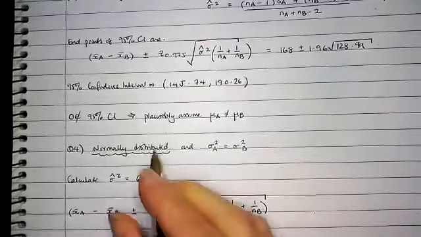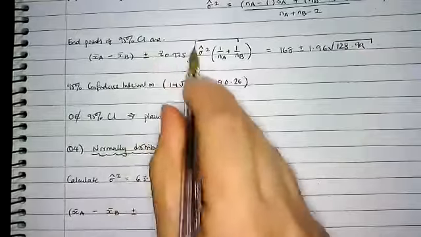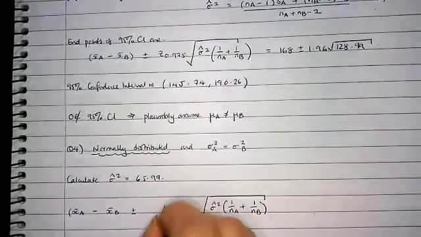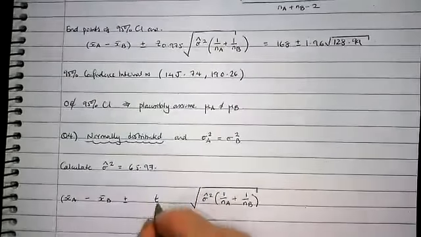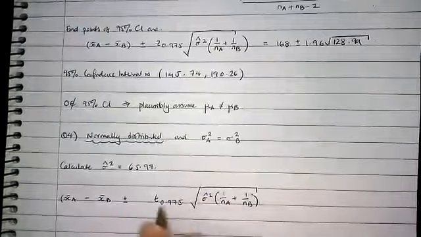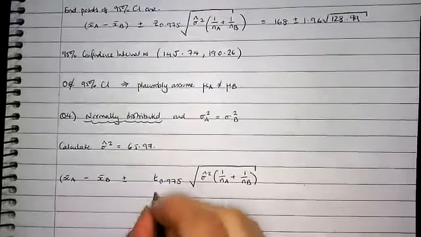And in this case, because we've assumed normally distributed, rather than having z, which is a value related to the CDF of the normal distribution, we have a value t, which is related to the student t distribution. Now the suffix is the same, it's still 0.975, but this value is from the student t distribution.